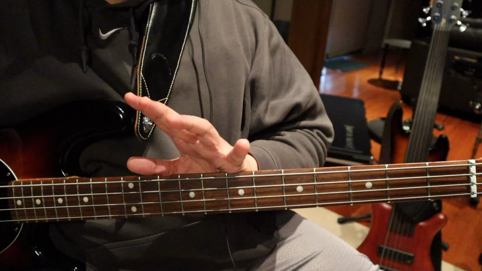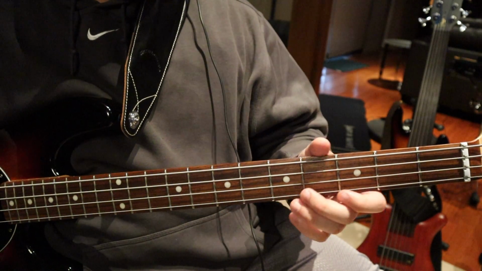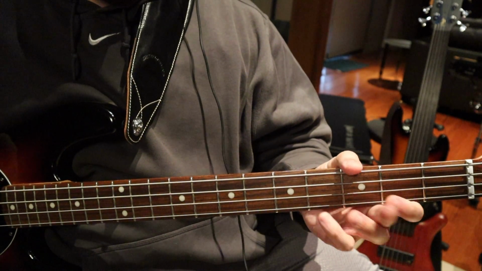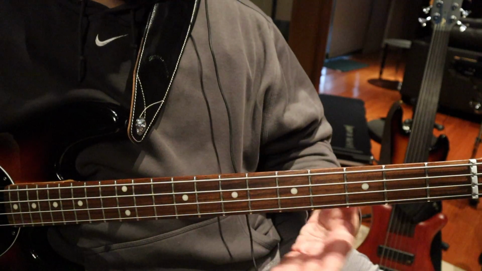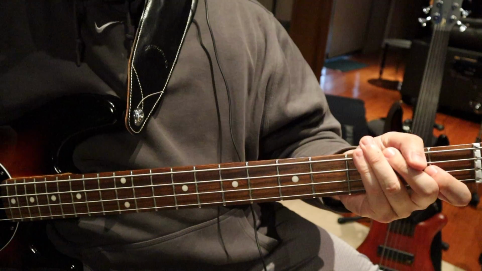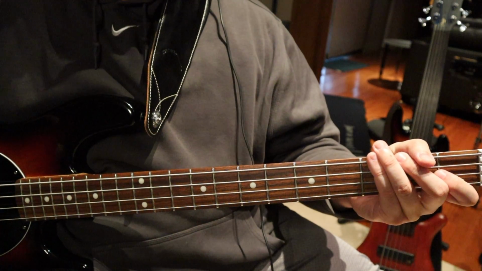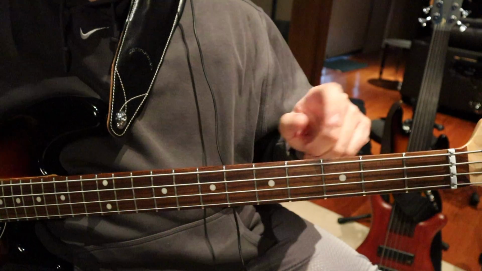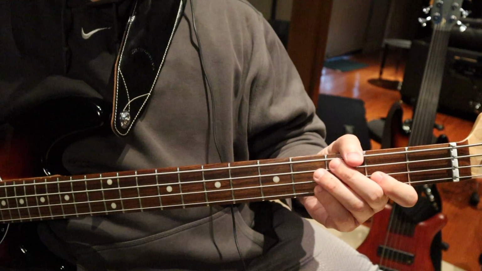Another way to play it, if you wanted to make it the quickest way, there's a shape. So there are also some shapes involved in this. If you're going to use an open string to be your root note, it's very simple.